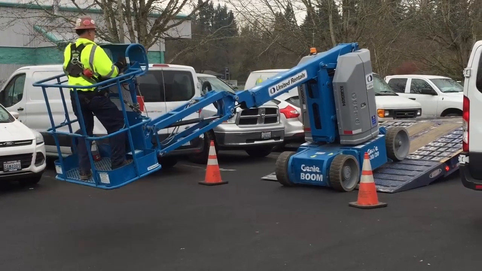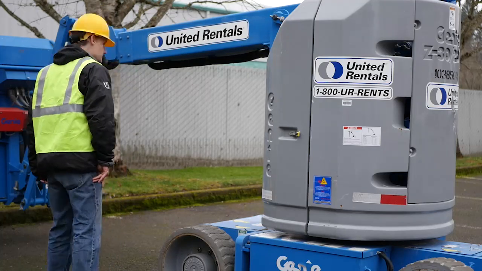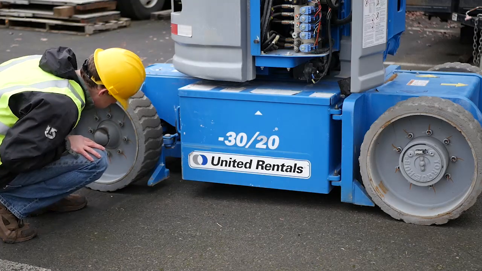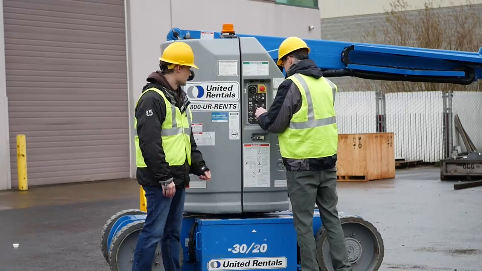If the aerial device is being transported or driven onto the highway, inspect the boom to see it is properly cradled. Make sure the outriggers are stored. Use the locking device to secure the boom in the transport position.